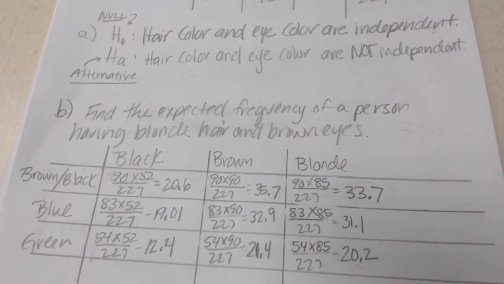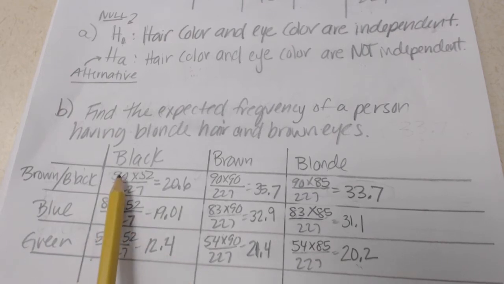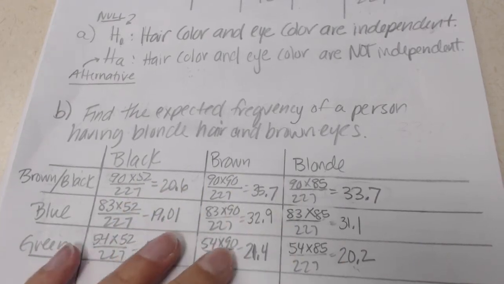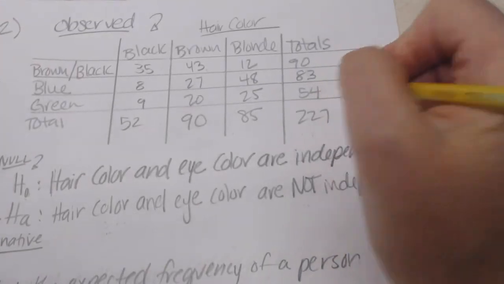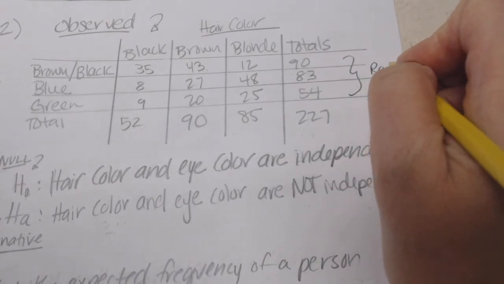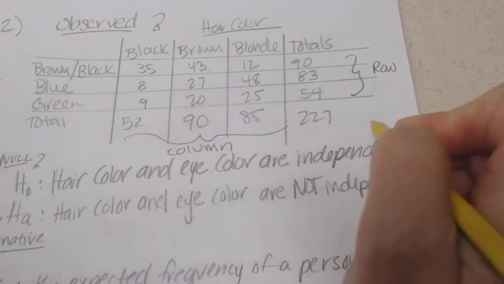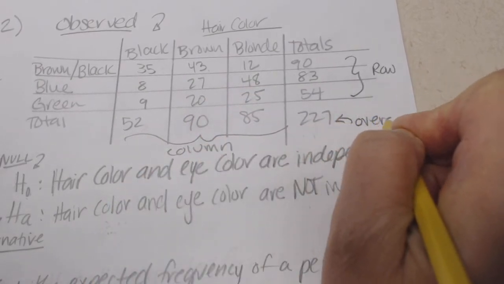I'm going to run through this relatively quickly because what we need to do is multiply each row total by the column total and divide it by overall. So up here, remember, these are our row totals, these are our column totals, and this is our overall.